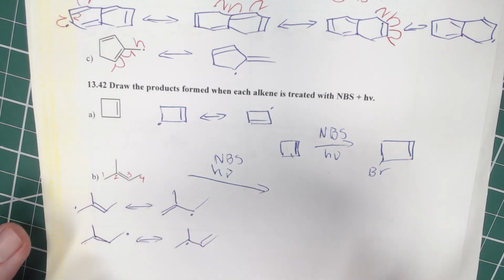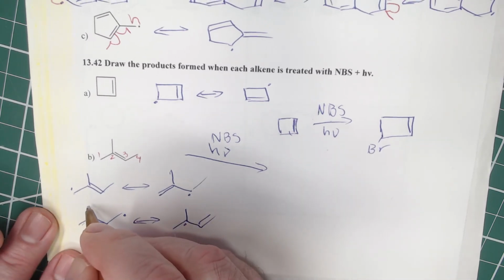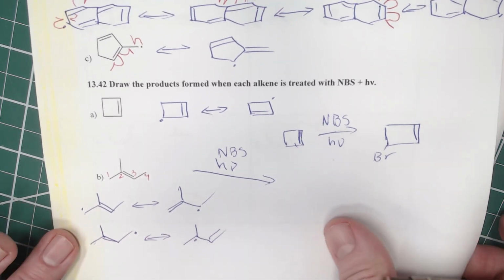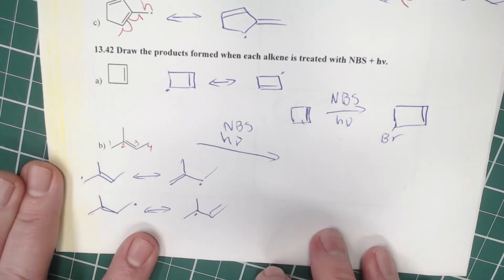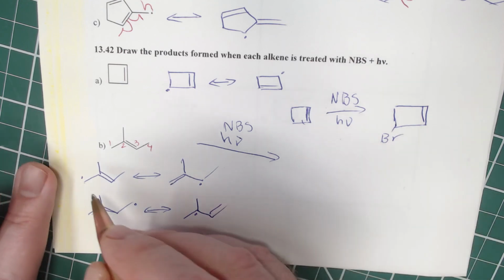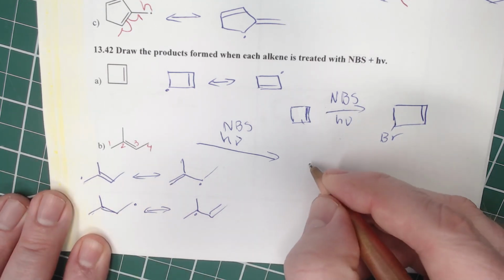Now, technically, if we were looking at stereoisomers, then we could also look at this particular one. It gets a little messy if we do that, but we're just going to stick with constitutional isomers. So if we get substitution here, we just replace that dot with a bromine, and that will give us the product.